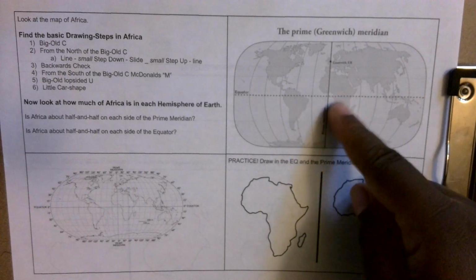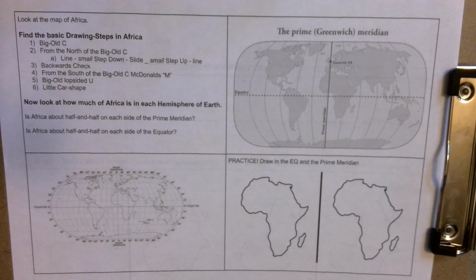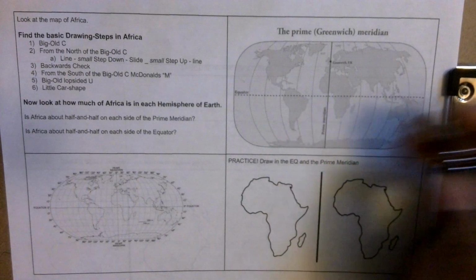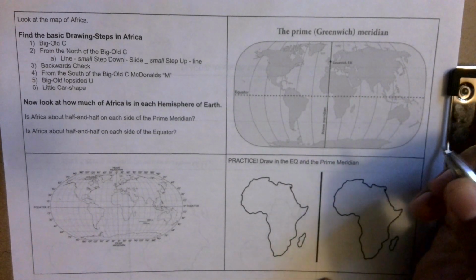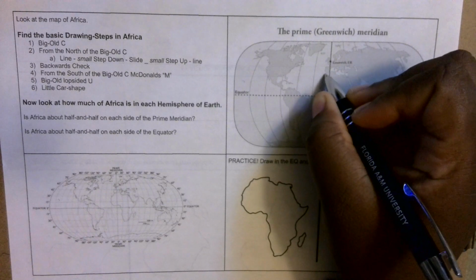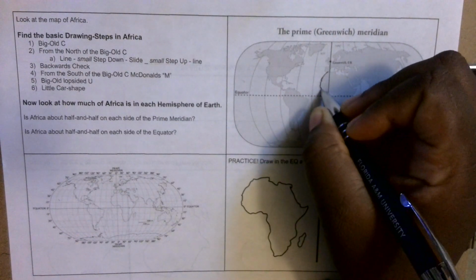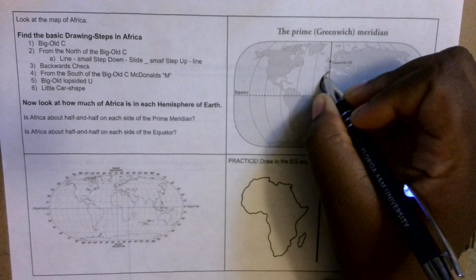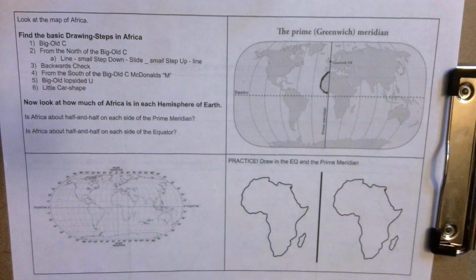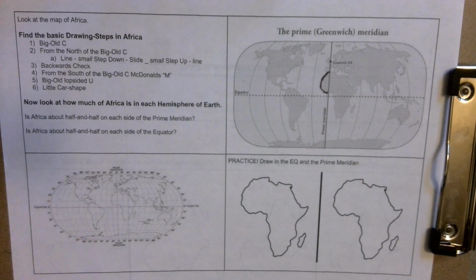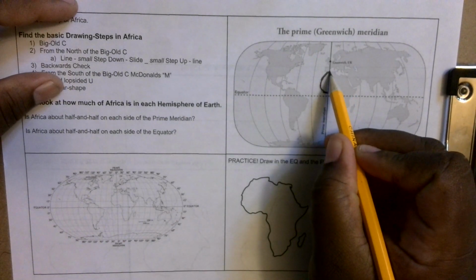So here's Africa here. And we're going to find the basic drawing steps in Africa. So while we're looking at the world, we're going to focus on Africa. First, I'm going to find that big old C. There's the big old C. Now, from the north of the big old C, here's the north.